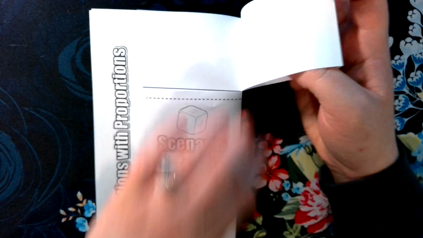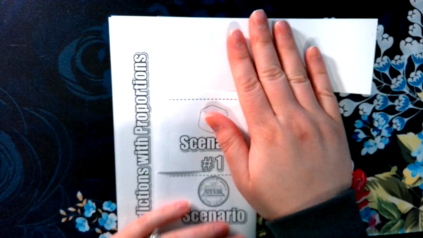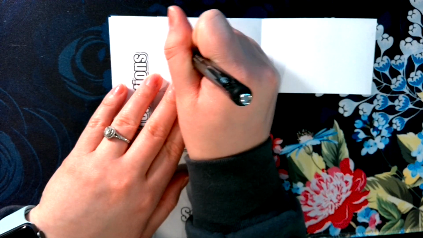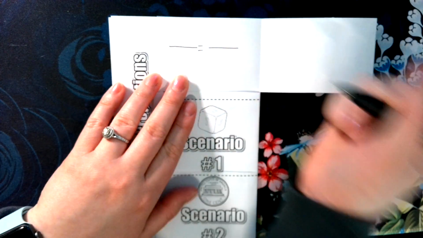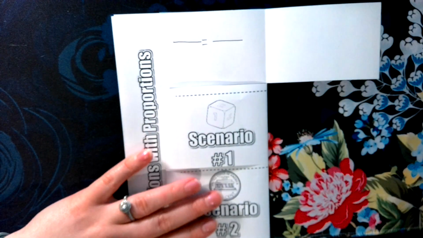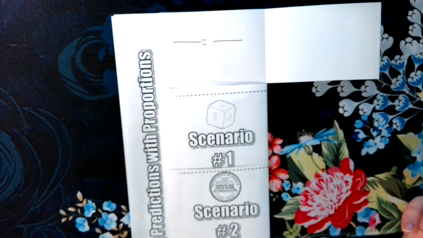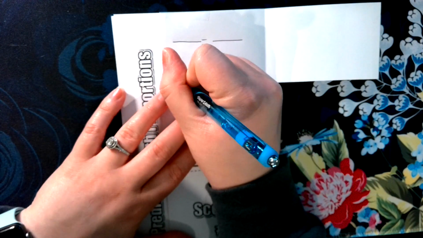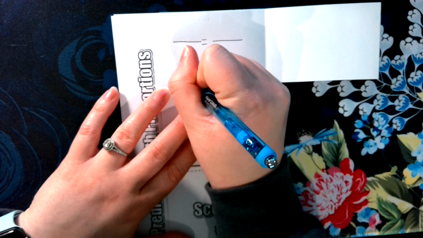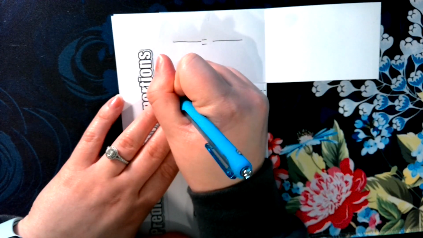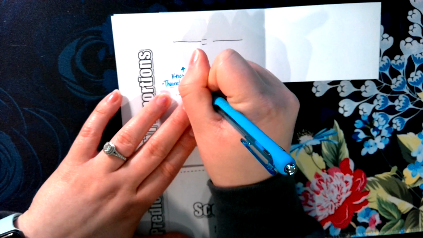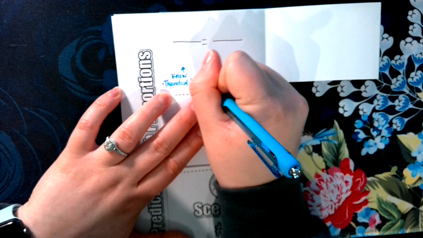In case you forgot what a proportion is, a proportion has two equivalent ratios or two equivalent fractions. When we're setting this up, this first side, this is the information that we know. It can be your theoretical or it could be your experimental probability.